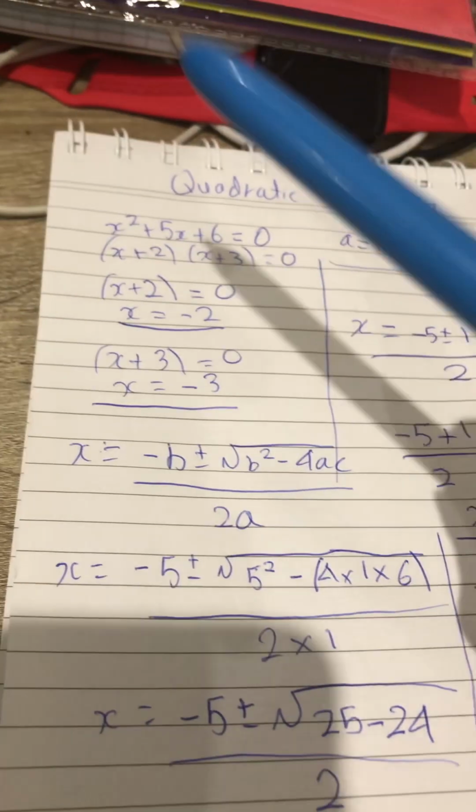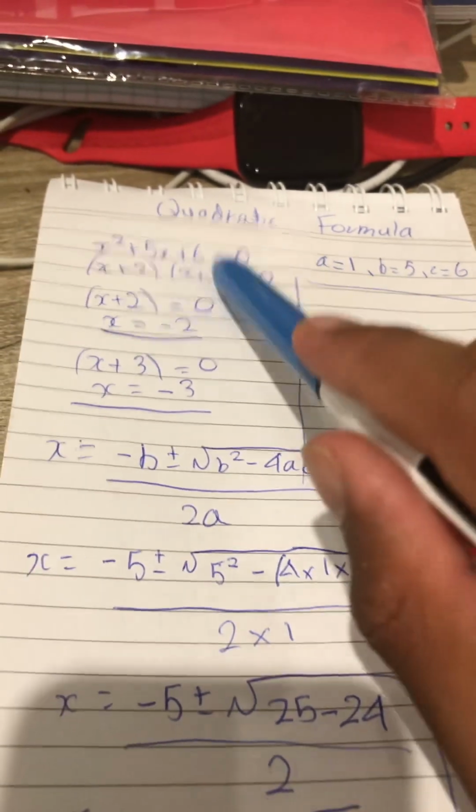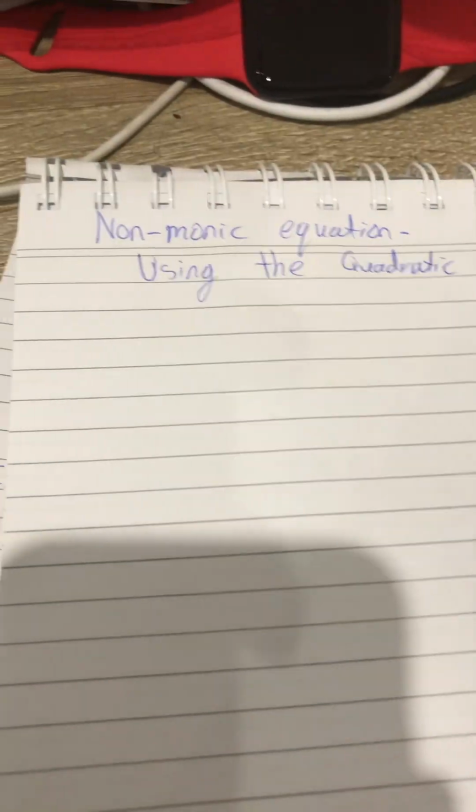Let's try a non-monic equation using the quadratic formula that you can't easily factorize. An example for a non-monic equation can be 2x squared plus 3x minus 2 is equal to 0.